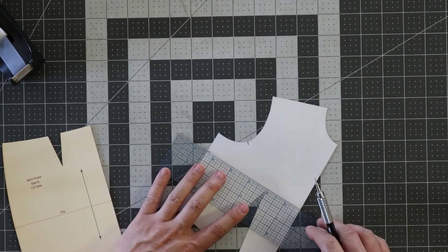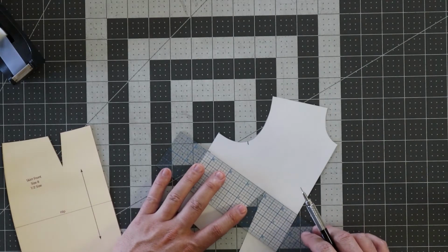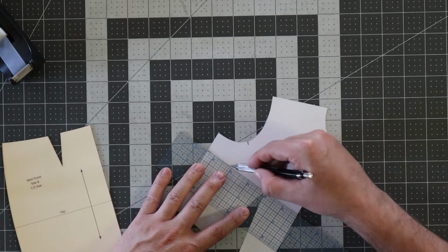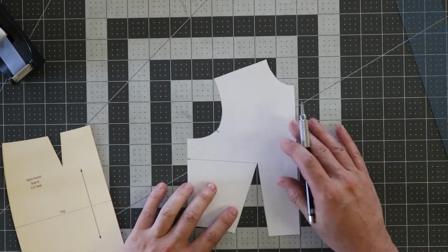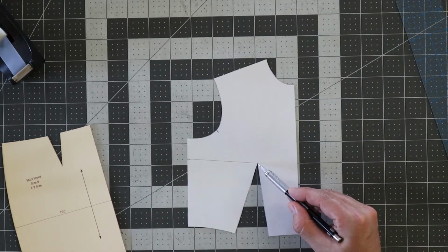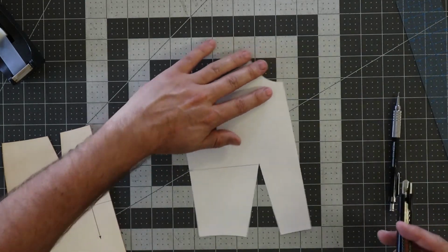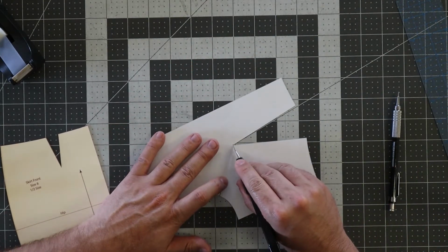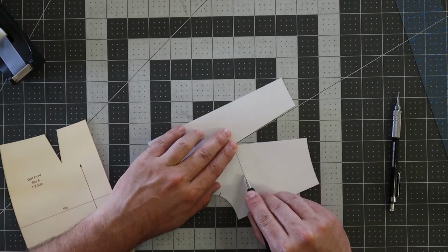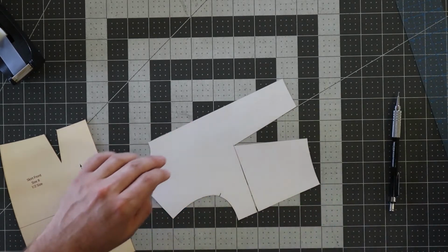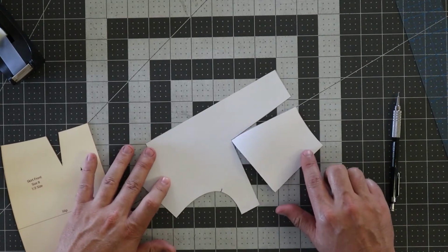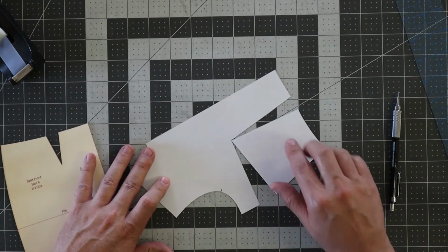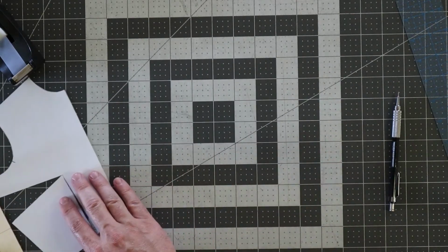And I'm going to connect that mark to my bust point. Now I can slash it open. You can use scissors, you can use an X-Acto blade, doesn't really matter how you do it. We just need to slash to, but not through the bust point, so that we can pivot this piece here. Now, I'm going to put this aside and get my final piece of paper ready.